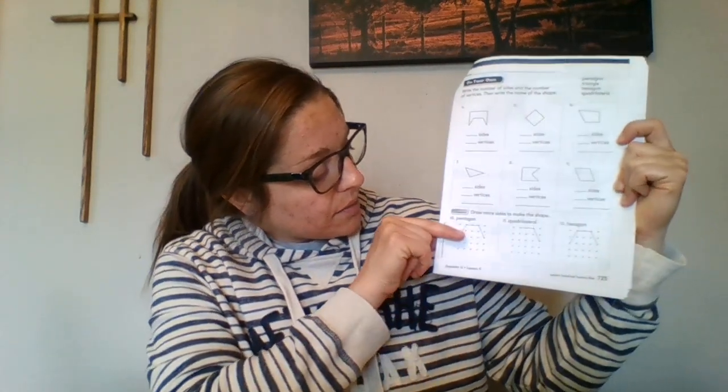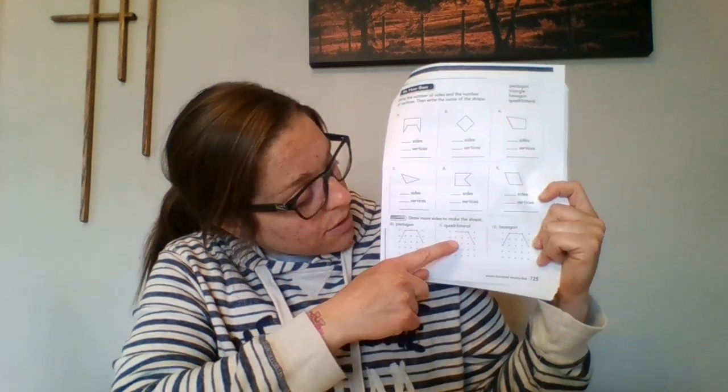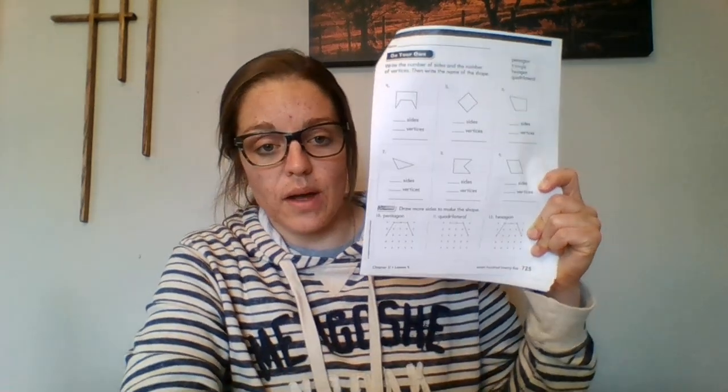All right, then down here, it says draw more sides to make the shape. So number 10, they want you to draw a pentagon. They gave you 3 sides. So we know a pentagon has 5 sides. So if we already have 3 sides, we have to add 2 more sides to make it a pentagon. So you add 2 more sides, however you want, to make a pentagon. And you're going to do the same for a quadrilateral and a hexagon as well.